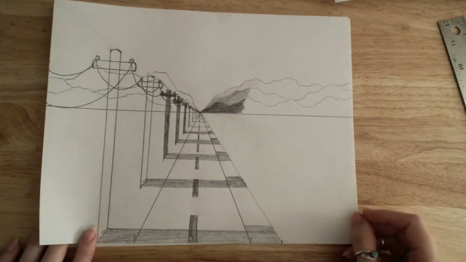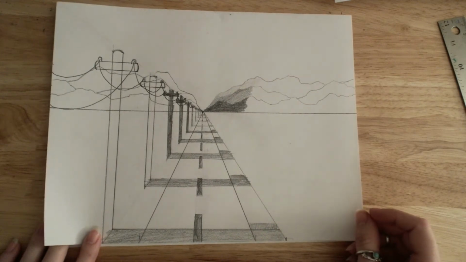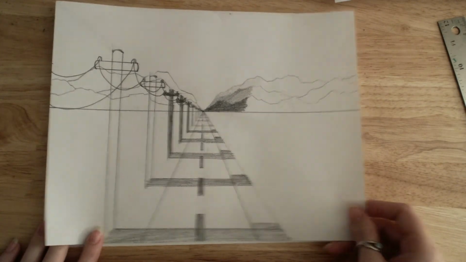So this is going to be the goal for what we're going to get to by the end of this session. So this is going to be what your drawing should look like when we're done. I'm going to show you exactly how to get there.